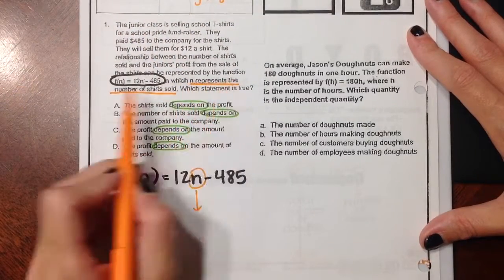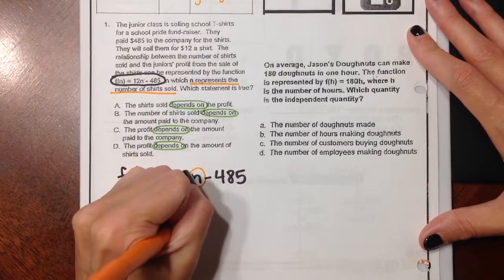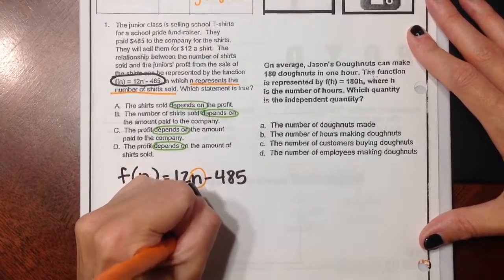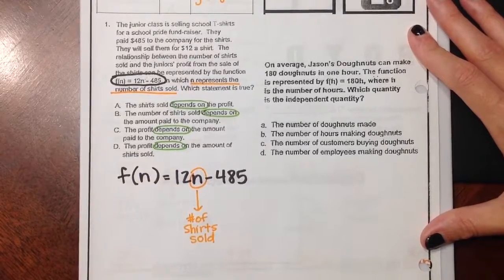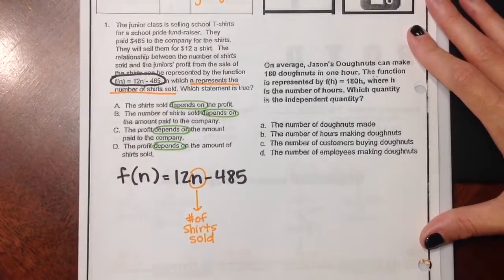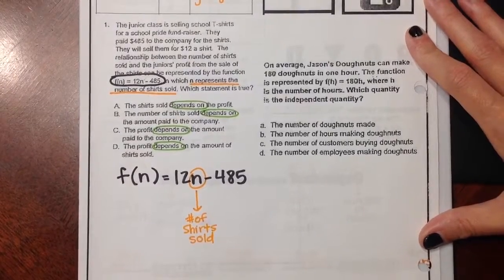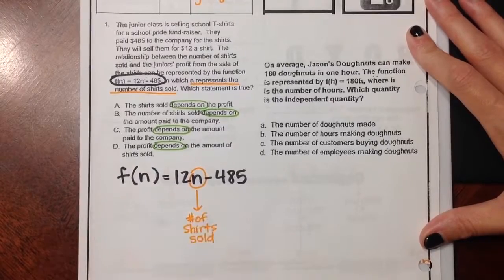And they also tell you what it is counting or measuring. N represents the number of shirts sold. Okay. And we're counting those. We have to count the number of shirts. We don't measure the number of shirts. So I know that this domain is going to be discrete because we are counting our X values.